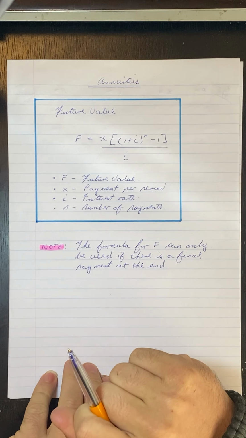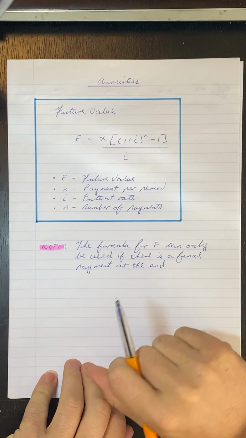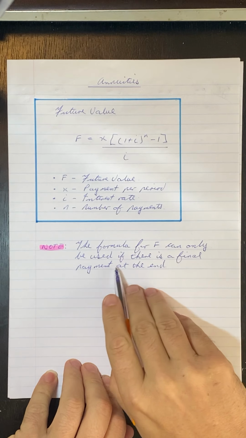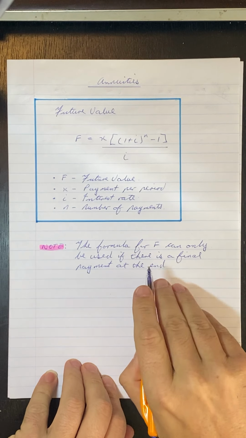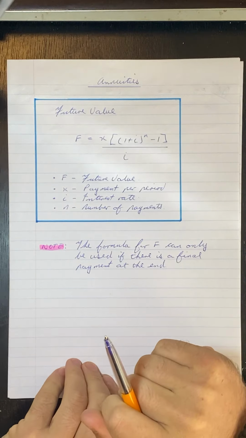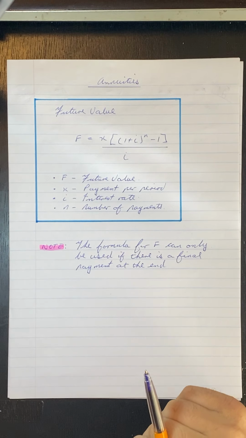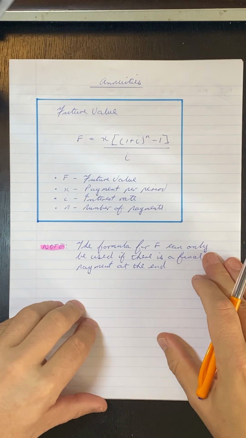A thing that I do want you guys to note with this future value is the formula for F can only be used if there is a final payment at the end of this time period. Very similar to your core maths. All right, so let's go through example 1.